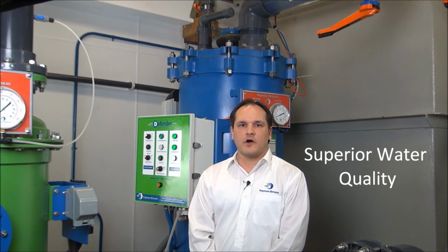The third savings is fuel and chemicals. With the 90% reduction in water and waste, that's less water that we need to make up, retreat, and reheat. The fourth savings is electricity. There's less head restriction through a Defender filter, being that it is surface filtration when compared to sand, which is depth filtration. The fifth feature, advantage, and benefit is the superior water quality.